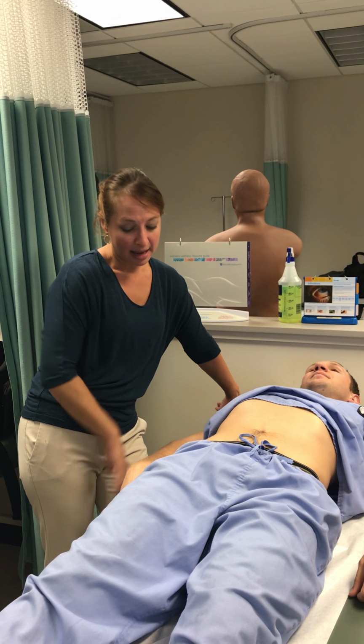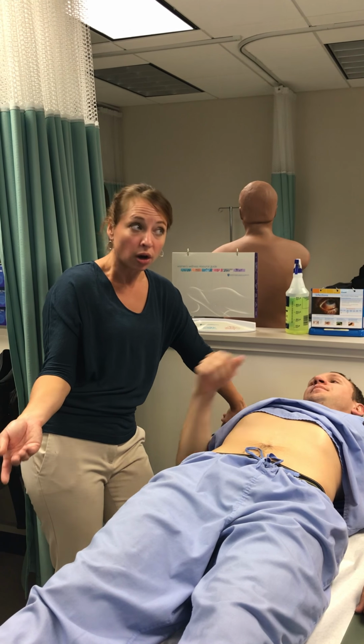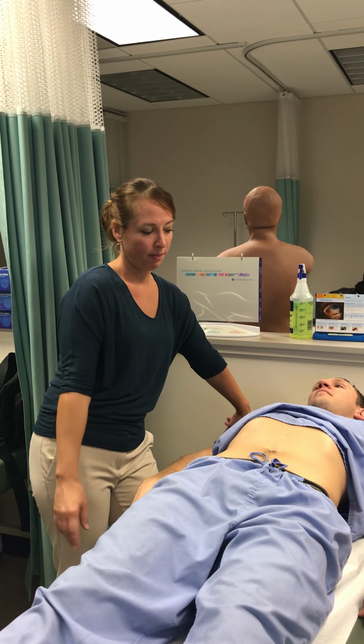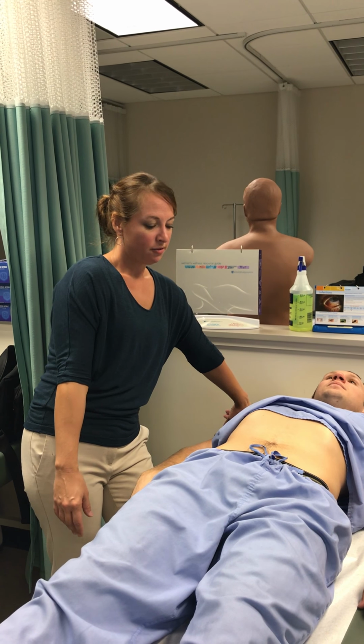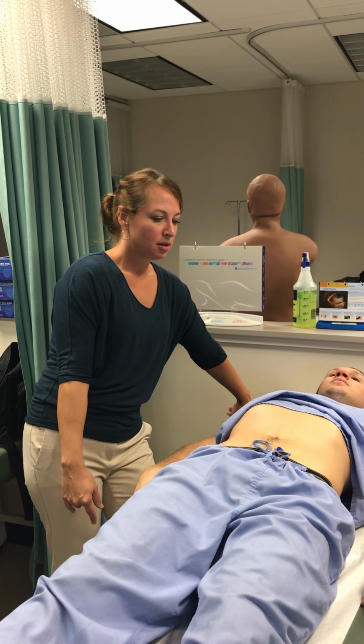So if I'm diagnosing appendicitis, I'm picking one of these and I'm going with it. If I'm not sure, I'll pick a couple of them. But if I'm sure, I'll usually just document one positive. All right, so that's those.